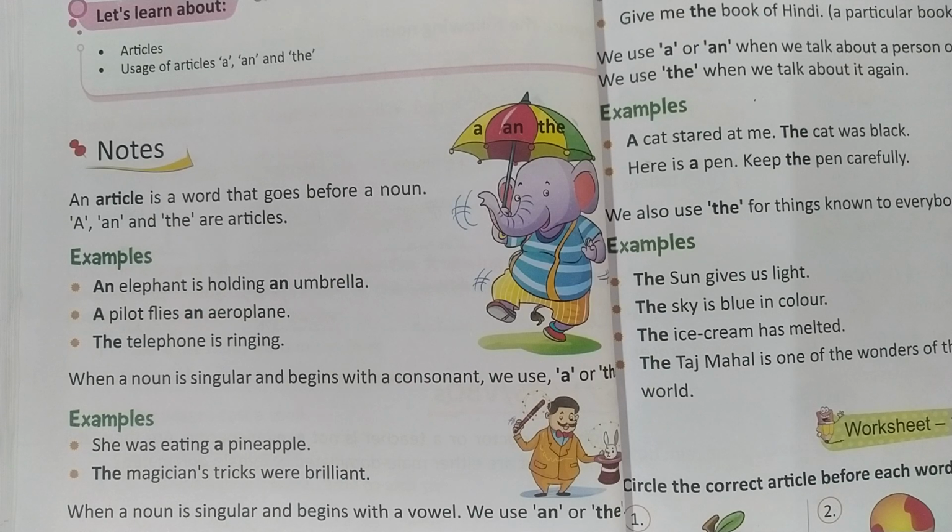Now, we use the definite article the when a singular common noun is used to indicate a whole class. Like, the lion is a majestic creature. So, the lion is being referred to as a whole class of majestic creature. Next, it is also used with superlatives. Now, what are superlatives?